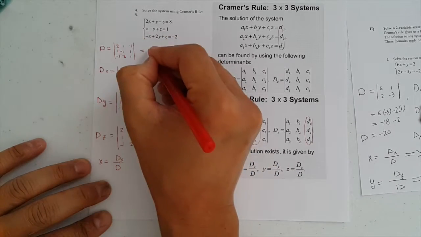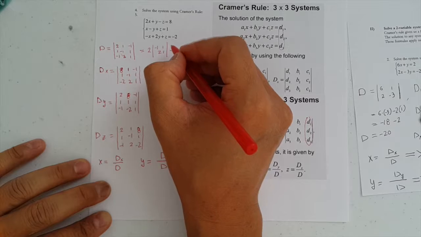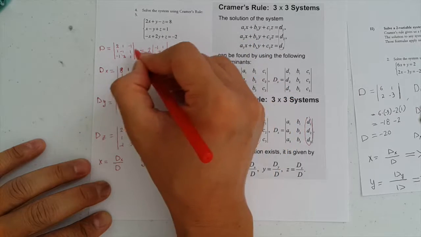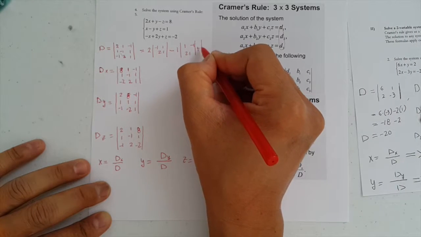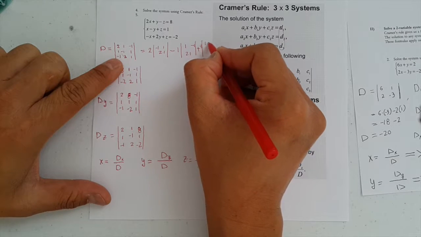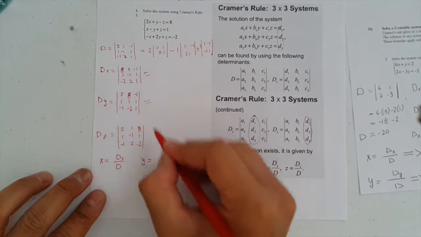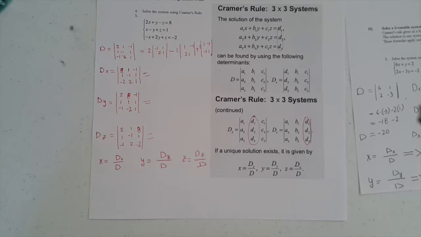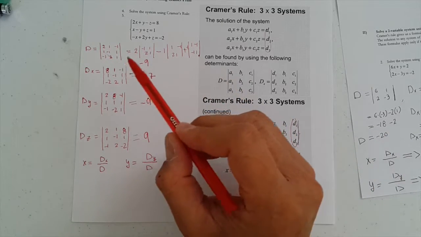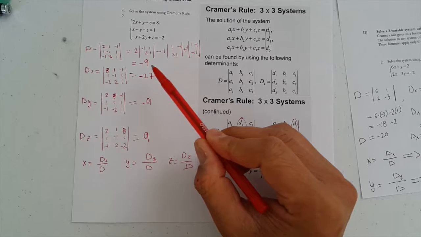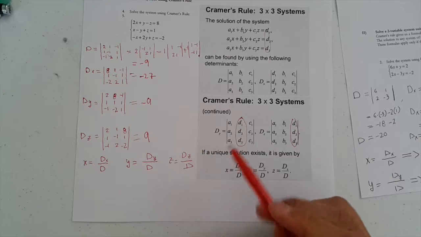So 2, and then negative 1, 1, 2, 1, minus 1, 1, negative 1, 2, 1, plus negative 1, 1, negative 1, negative 1, 1. And then you do the same thing for this one, and this one, and that one. So to save us time, I went ahead and found the determinants for all of these, which are negative 9, negative 27, negative 9, 9. And we're going to just plug them in here to find the solution.